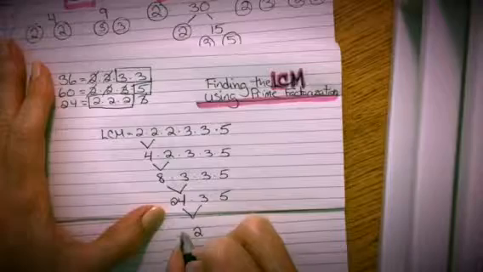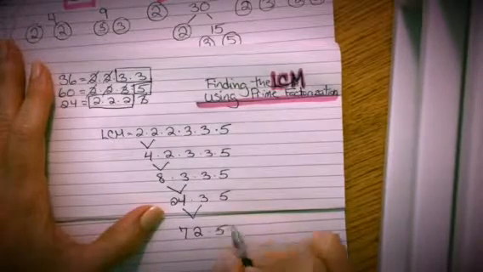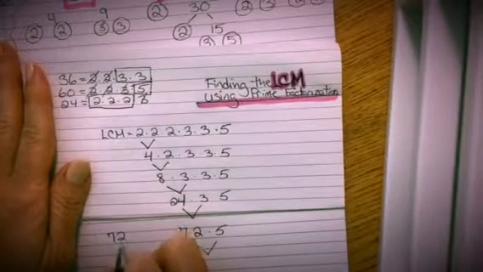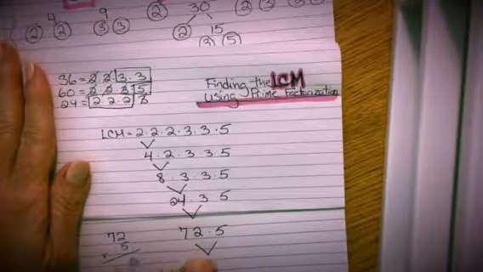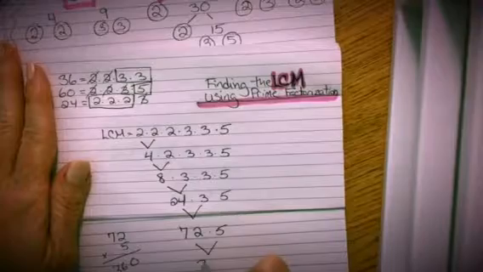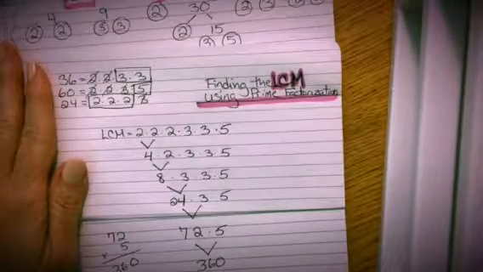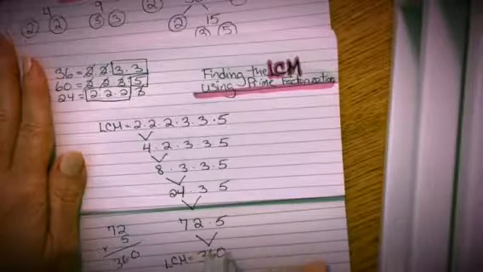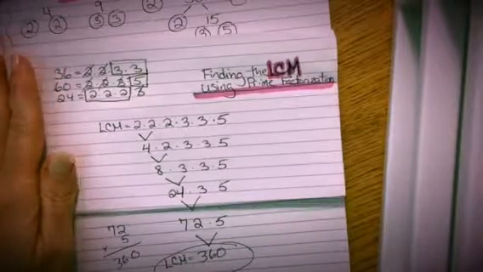We're going to have 72 times 5. And then when we're all done, and you may have to scratch it out over on the side, and that's okay, your least common multiple is going to be 360. And that was a really long one.